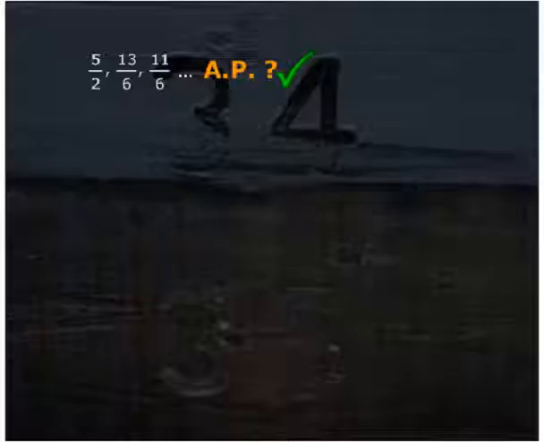Look at this sequence. 5 by 2, 13 by 6, 11 by 6, and so on. Do you think this is an AP? Let's leave that task for some other time. For the time being, believe me, it is actually an arithmetic progression, although a slightly difficult looking one.